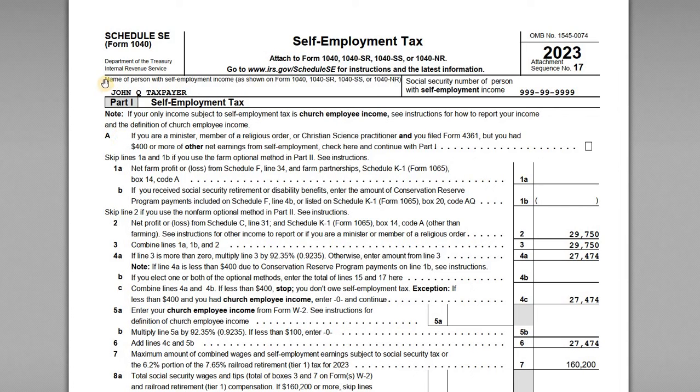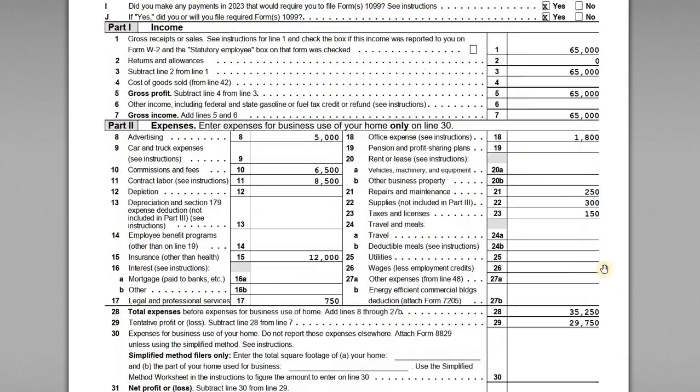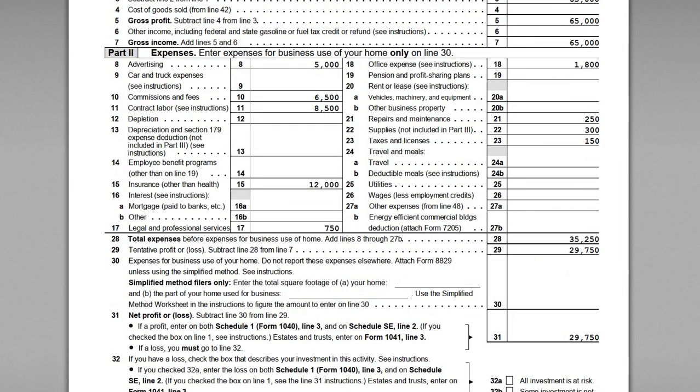Alright, for this video we want to do a walkthrough of the Schedule SE for self-employment taxes, and this is going to be for the 2023 tax year. Now in this scenario, we're going to have our taxpayer, John Q. Taxpayer. He is a full-time employee at a software company, but he also has a side business where he does some marketing consulting. So he's got a Schedule C where he reports the income and loss from his marketing consulting business.